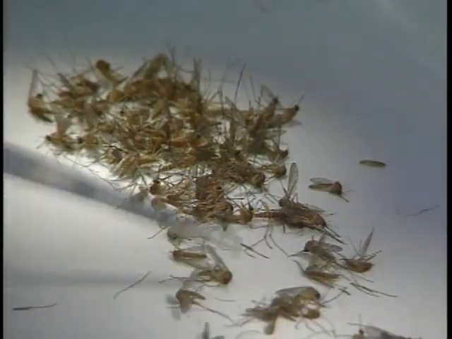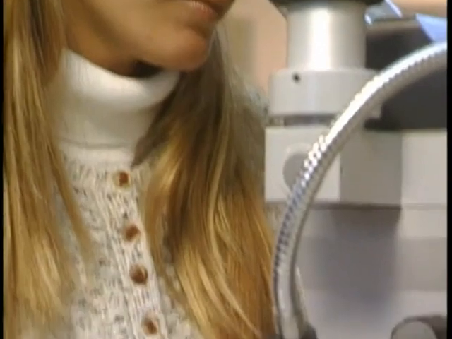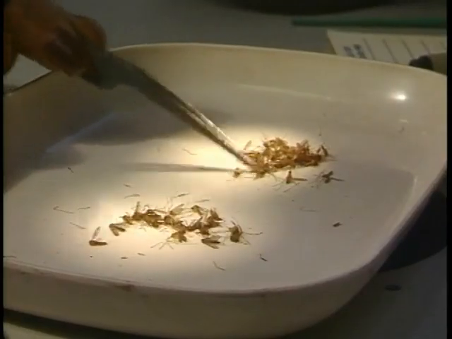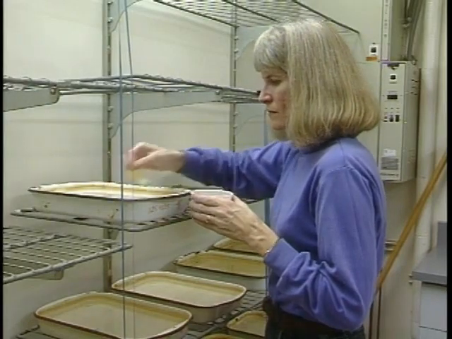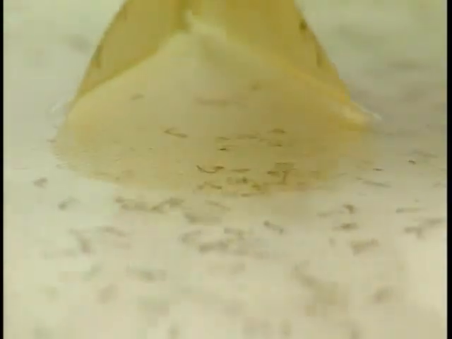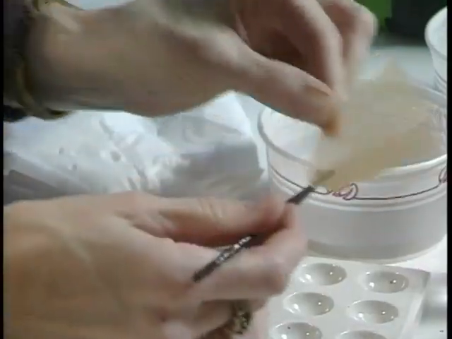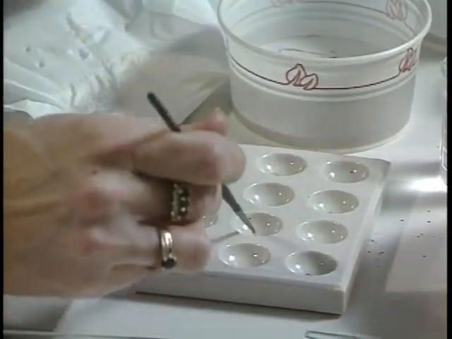As mosquito populations continue to evolve, vector control experts must carefully screen for evidence of resistant genes. We're able to take either larval mosquitoes right out of the aquatic habitat or flying adult mosquitoes and squash them on the filter paper.